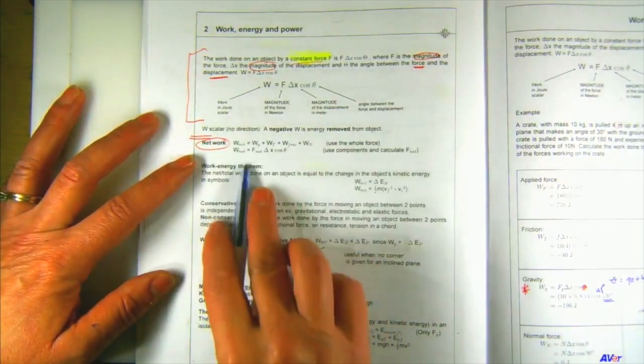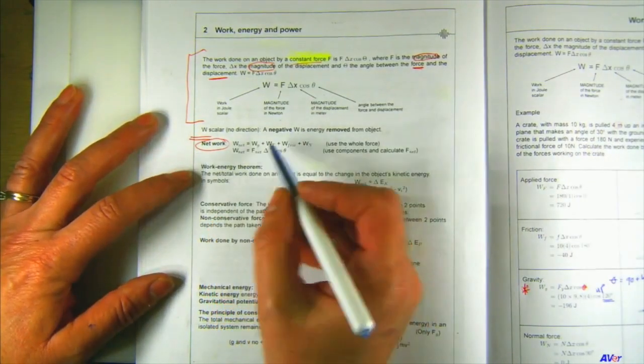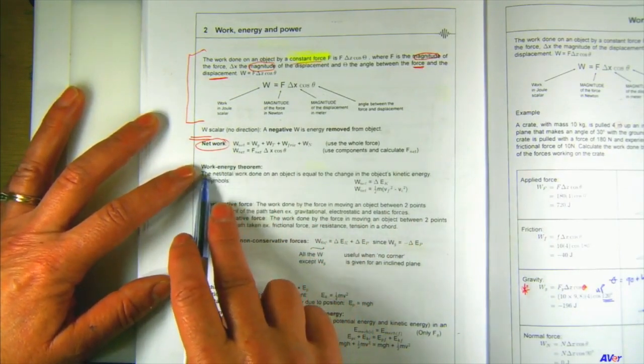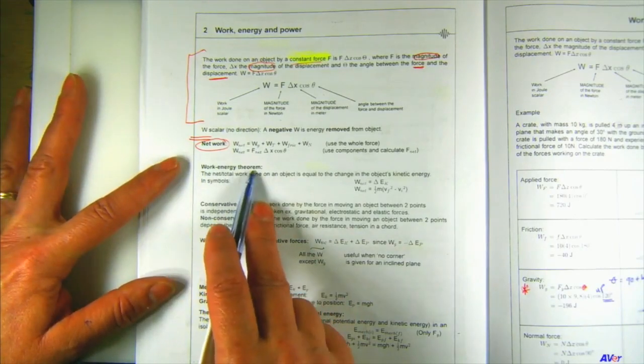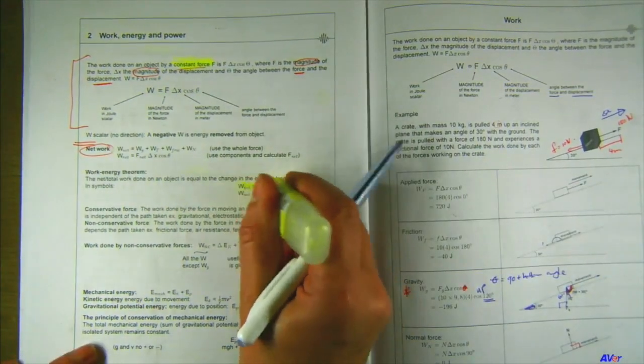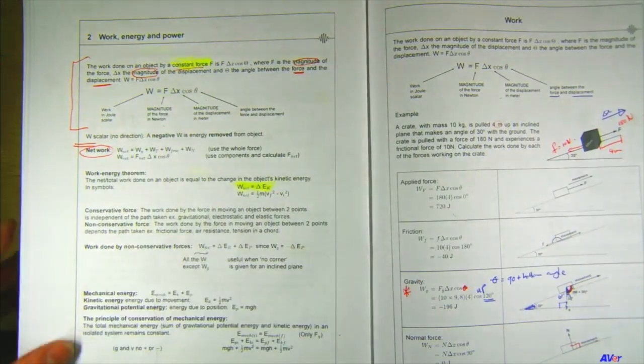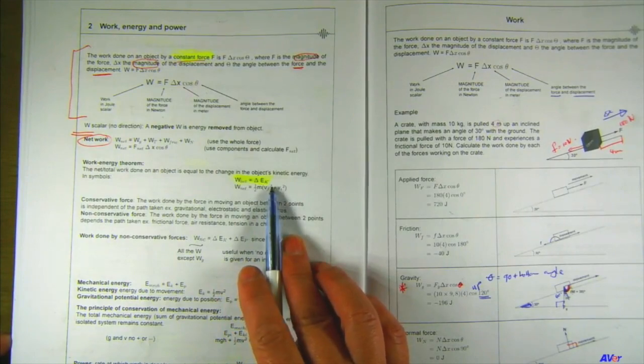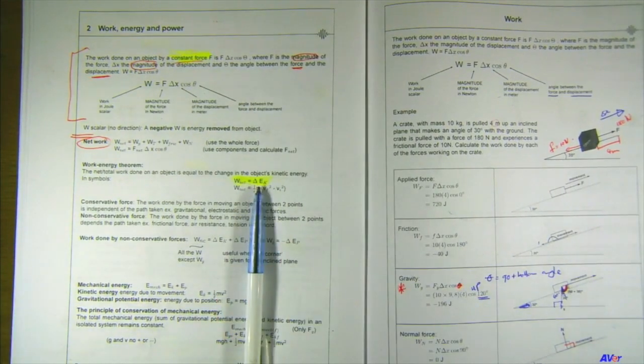Now we've talked about the net work, and we've worked out net work with our 2 different methods. And now, for the first time, we're going to use that net work. Why was it important to work it out? Because we now have a new thing that we call the work energy theorem. And the work energy theorem, we can actually just remember, and it's on the information sheet as well, that the net work done is equal to the change in kinetic energy.